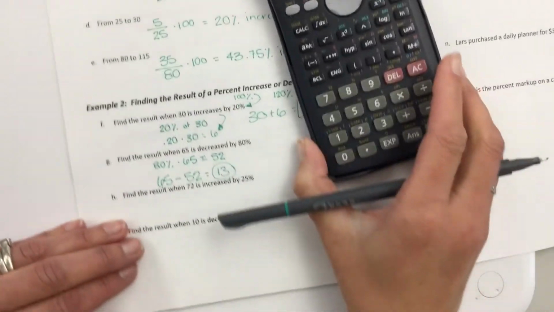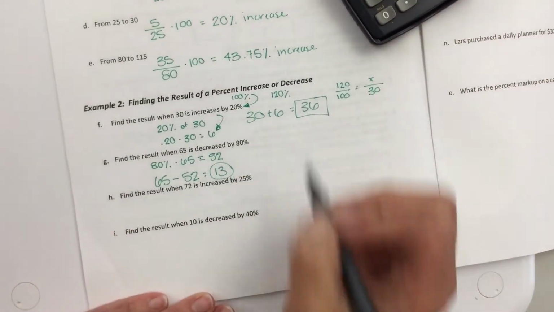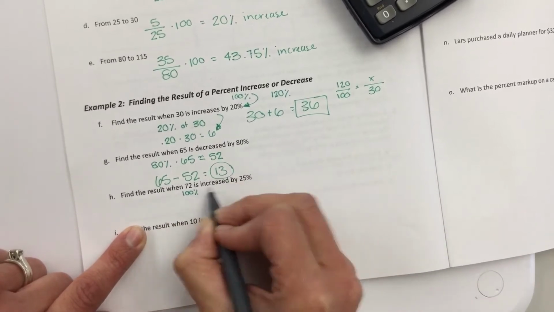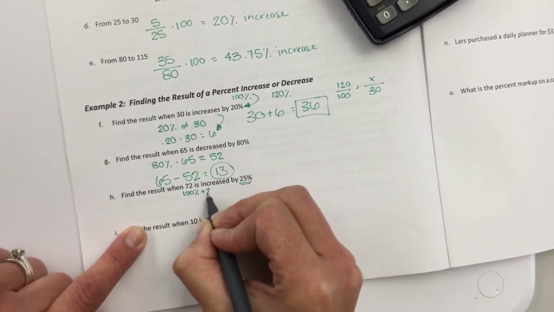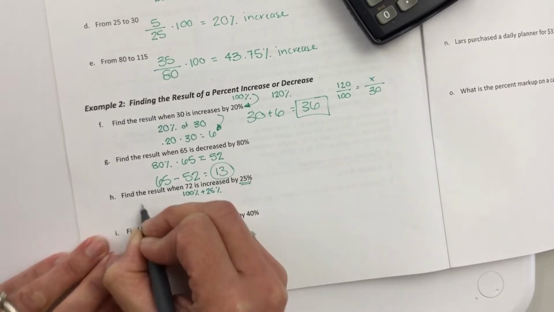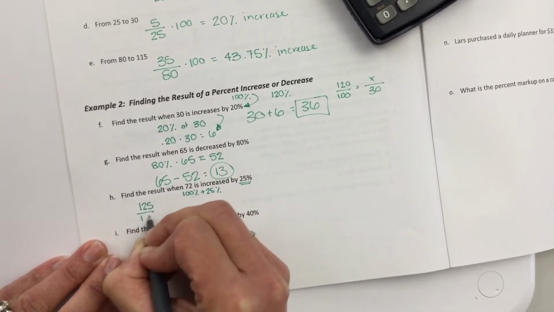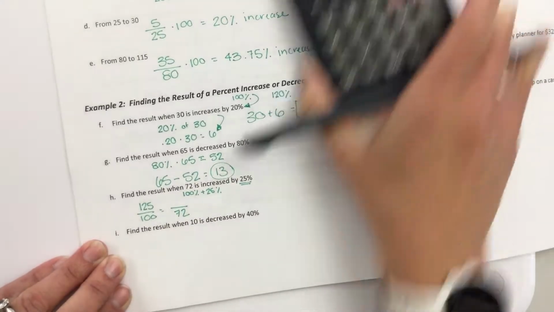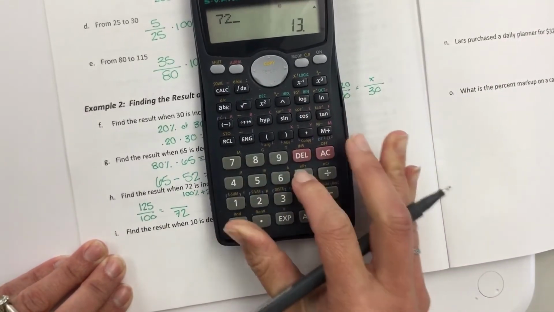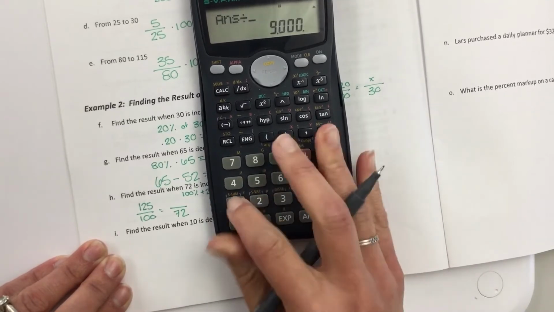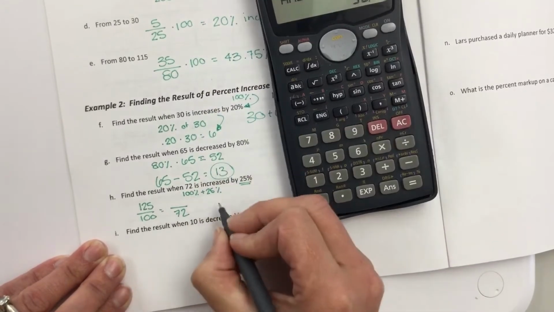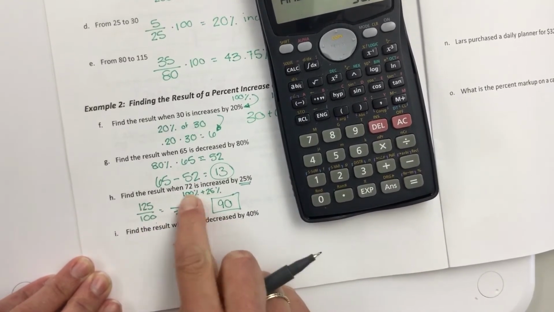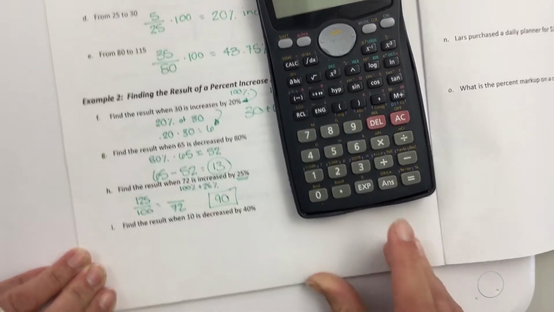Okay. If we're going to do it like I kind of did the first time with the percentage, if this is 100%, this was our original number, if I'm going to increase it by 25%, I'd add that on there. So I want to know what is 125% of the original number, which was 72. So 72 times 125 divided by 100 gives you 90. I like this way because it's pretty straightforward on how to add percents.